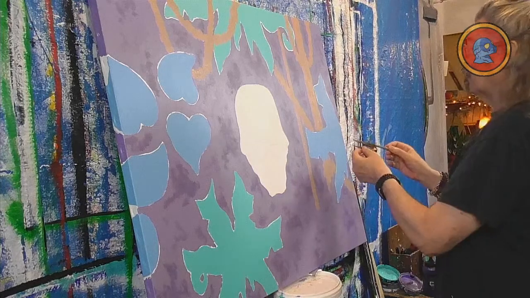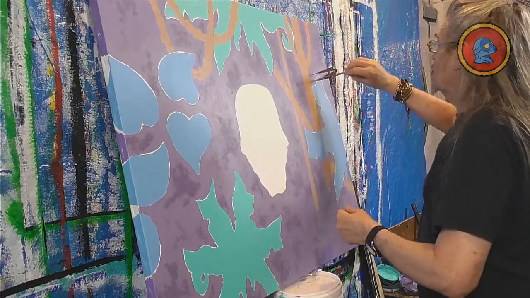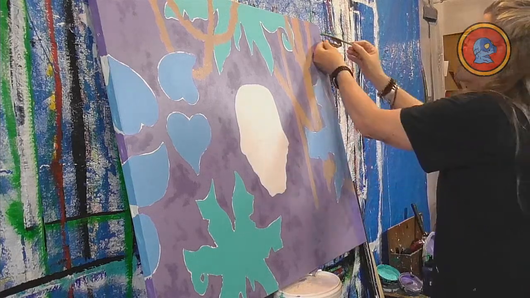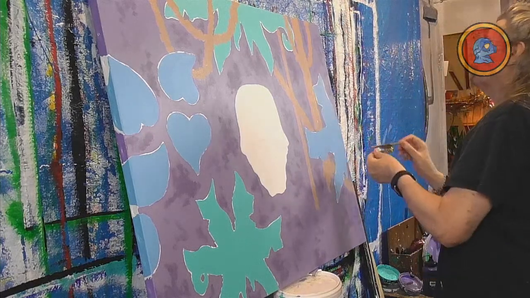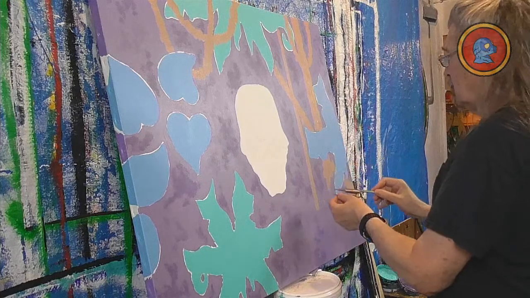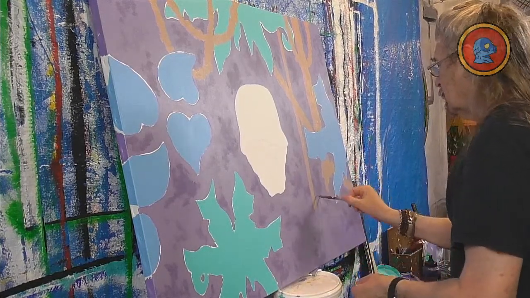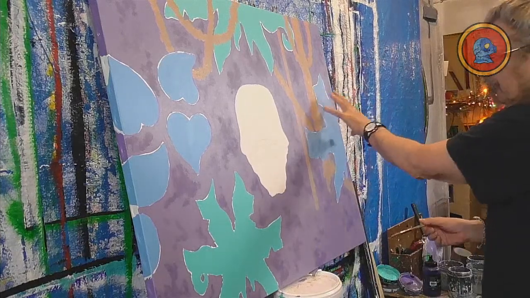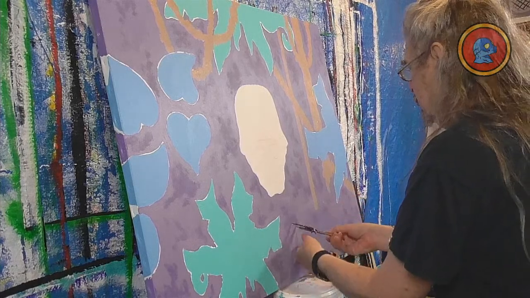Kind of fun working on a canvas that's stretched on the frame. Usually my canvases are stapled to the wall, and then when they're finished, that's when I frame them. So where am I here? Okay, down here. I'm probably going to have to add something over here, but we'll do that at the end when we have all the patterns done.